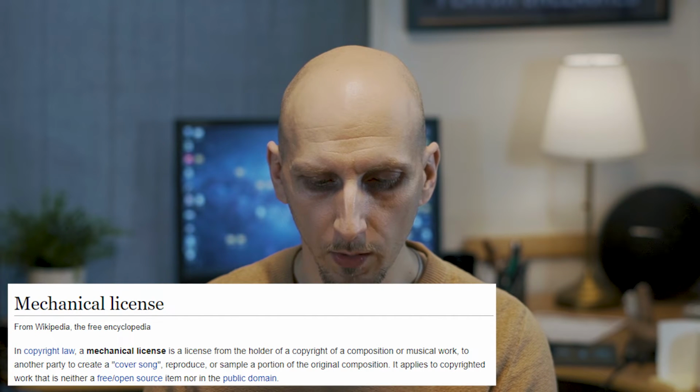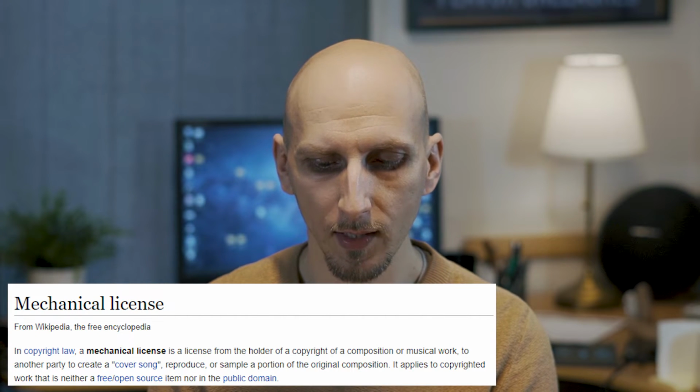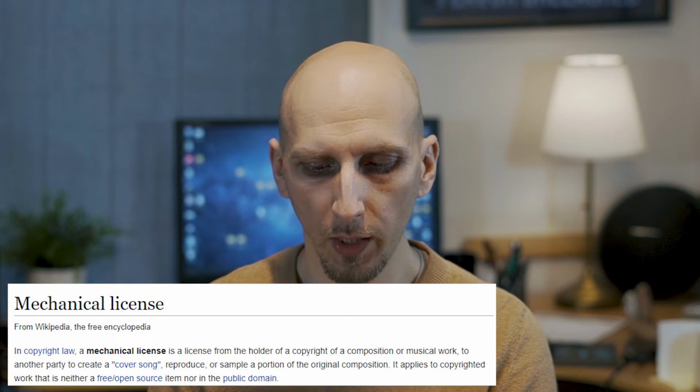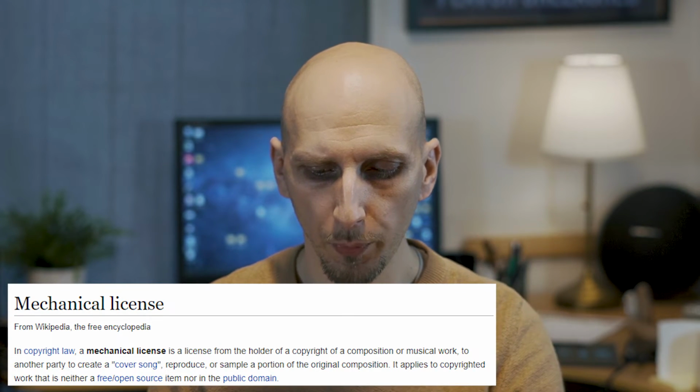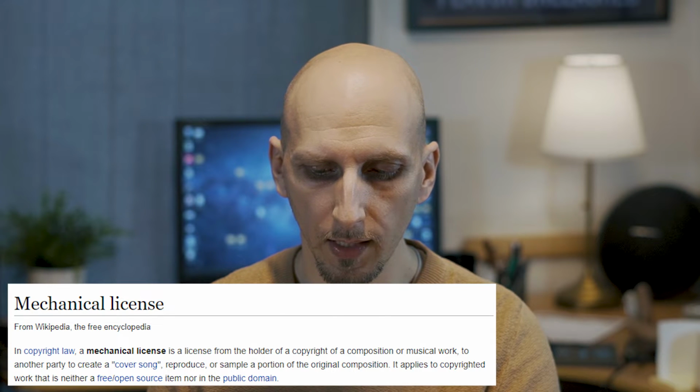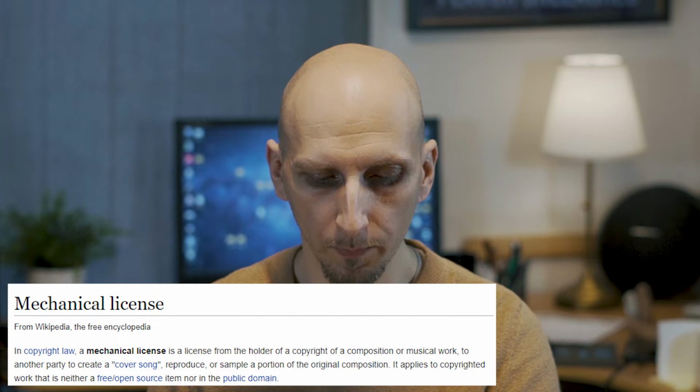Wikipedia says, in copyright law, a mechanical license is a license from the holder of a copyright of a composition or musical work to another party to create a cover song, reproduce, or sample a portion of the original composition. It applies to copyrighted work that is neither a free or open source item nor in the public domain.